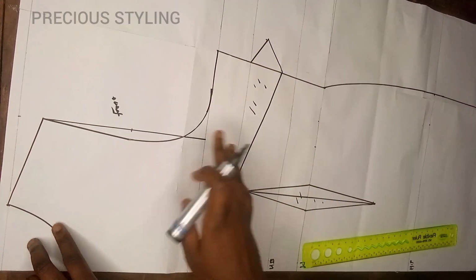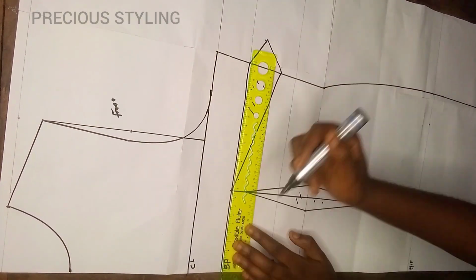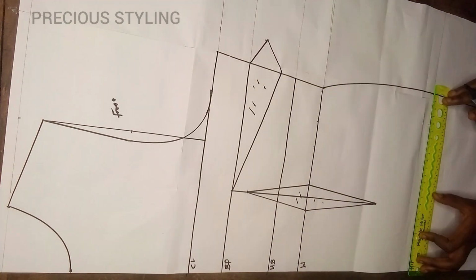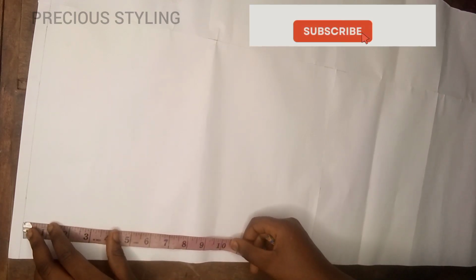And by the time we're done closing up the darts, the front and the back's length will be equal. And we're done drafting the front pattern. Let's head over to the back. For the back, I have ruled out our starting line, which also serves as the shoulder line.